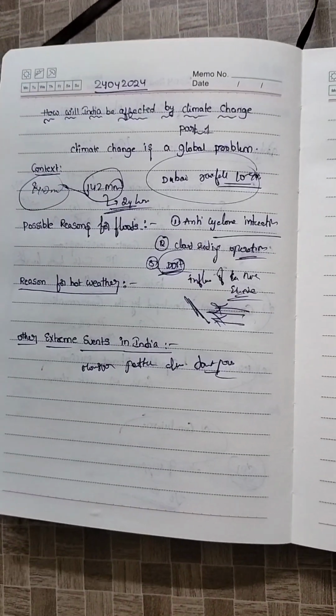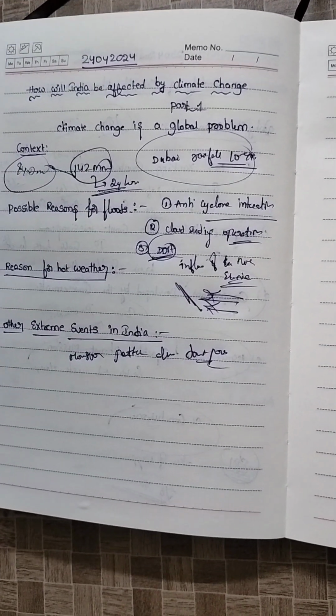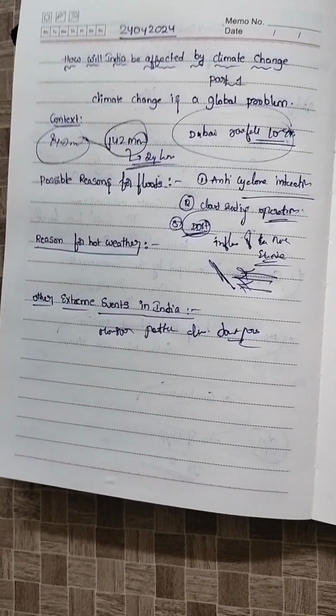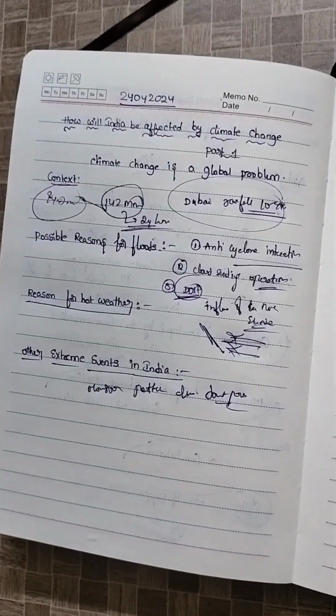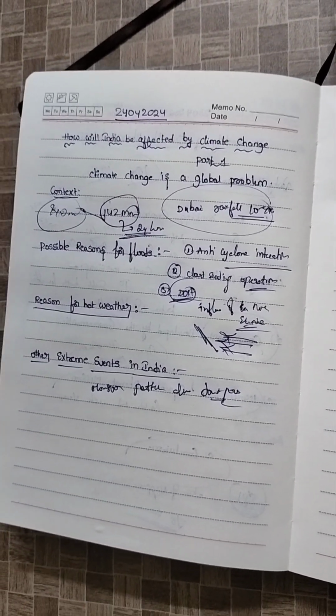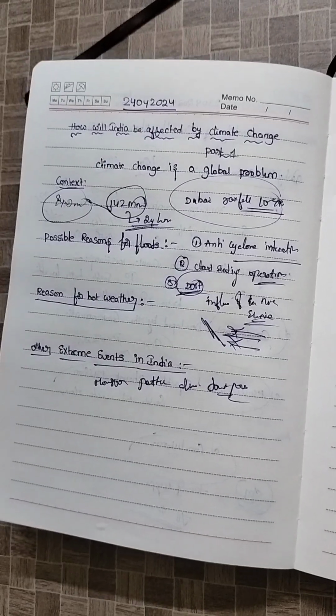The interaction between the southwest monsoon and the low pressure system called the western disturbance is responsible for the recent heavy rainfall in northern India. It may affect the Himalayas also. These are a few facts about climate change. Thank you.